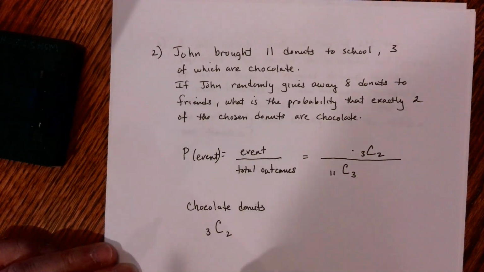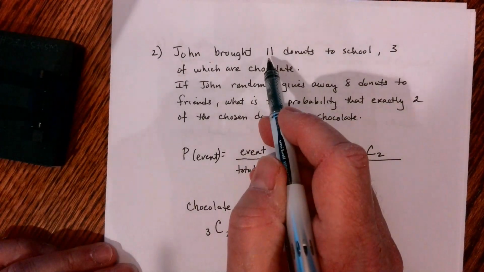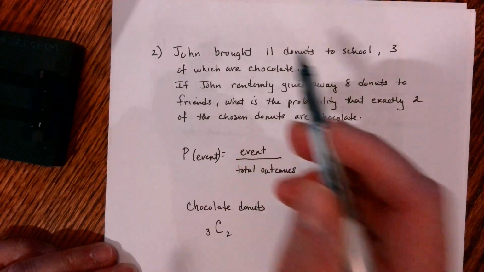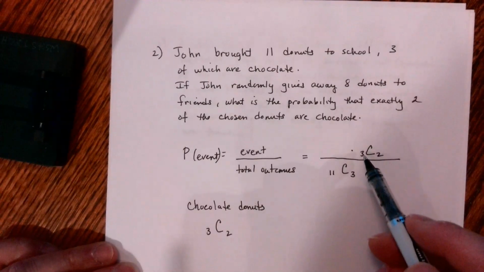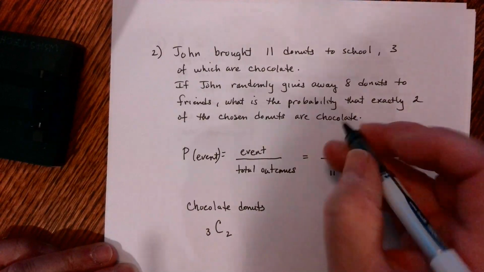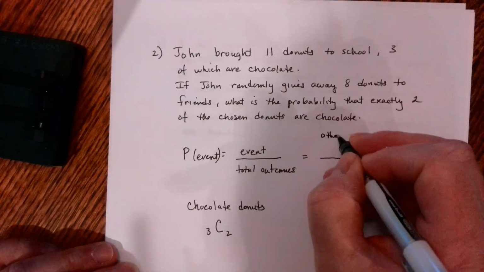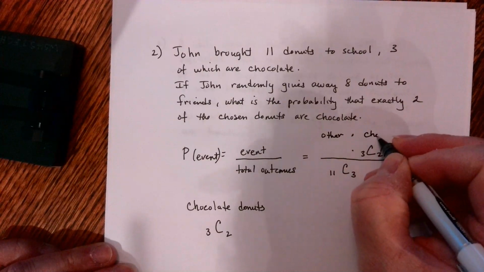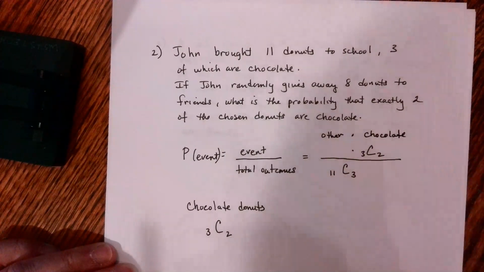What about the other donuts? And you'd say, what do you mean, what are the other donuts? Well, there were 11 donuts total. Now, this is very important. And we're just going to pick 3 of them out, because they're chocolate. So we're going to take the chocolate out of the way. So what I'm going to do is write the word other up top here times the chocolate. Hope that makes sense to you.